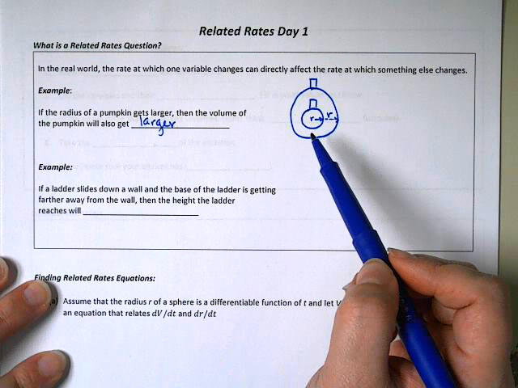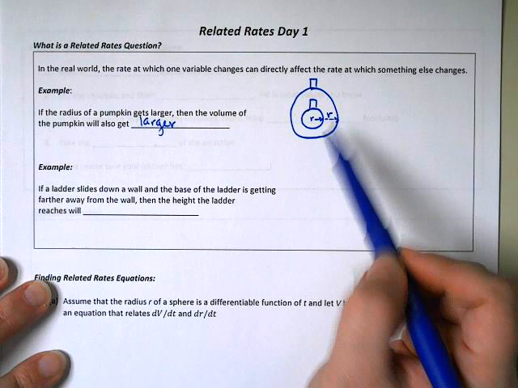And don't make fun of my pumpkin. I know it's blue and I know it's lopsided. Don't judge, all right? Yours don't look any better, I'm sure.